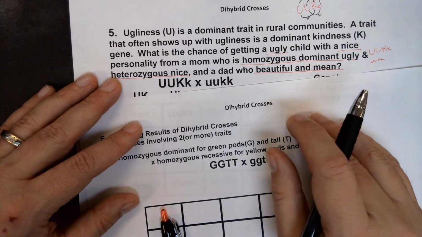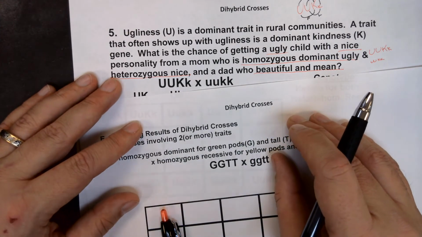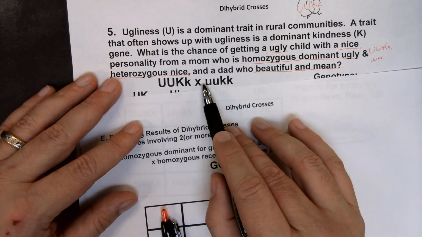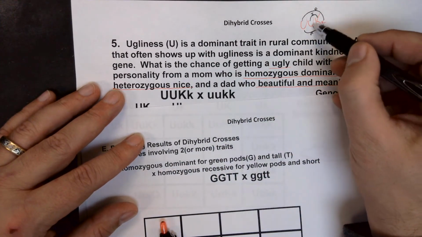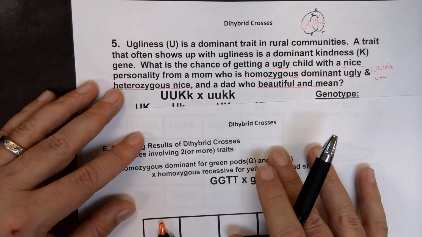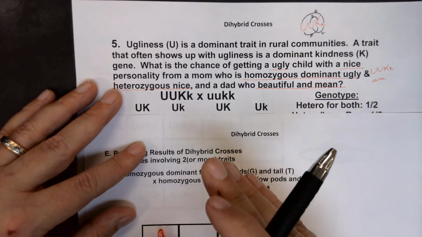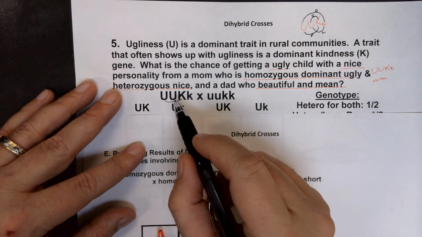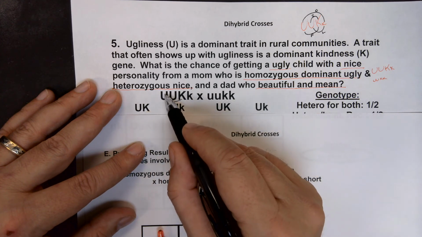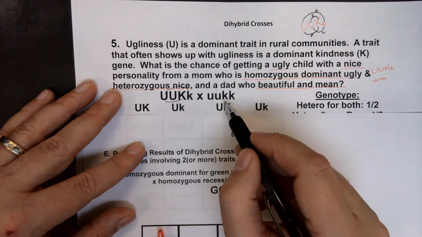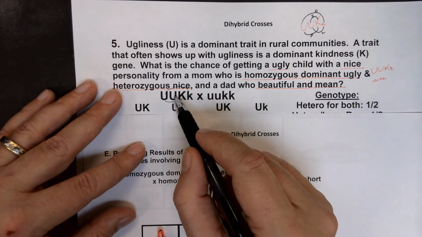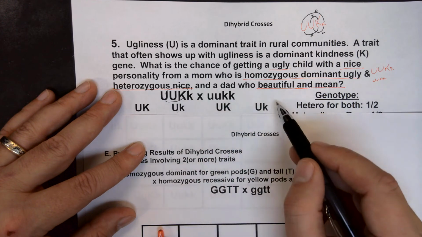All right, back to it. So we would look like this, and then we would want to foil these like this. One parent would go across the top. You can see this is the first, big U, big K right here. And then we have outer, big U, little k. And then we have inner, big U, big K. And then we have last, big U, little k.